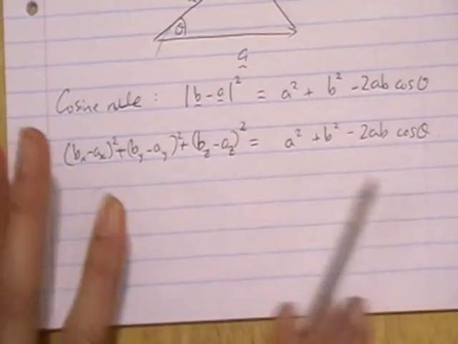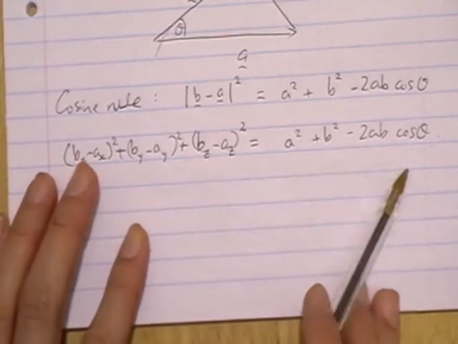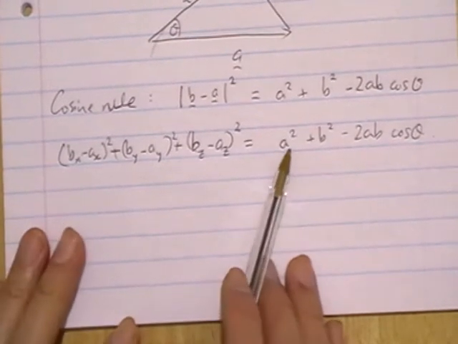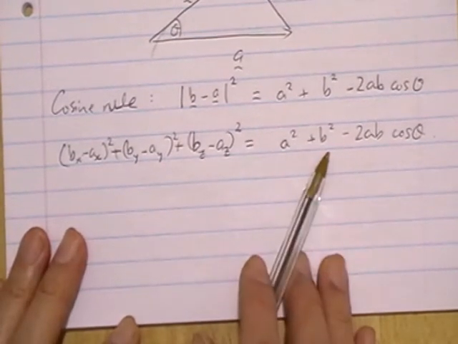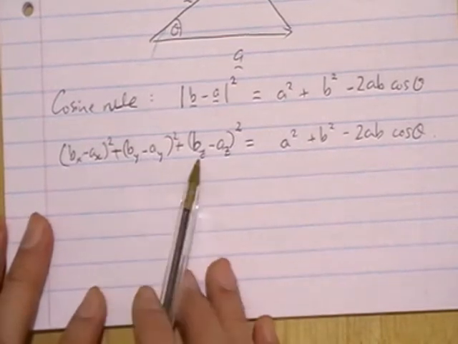But since we have components on one side and lengths on the other side, we should think about how the lengths a and b are related to the components.